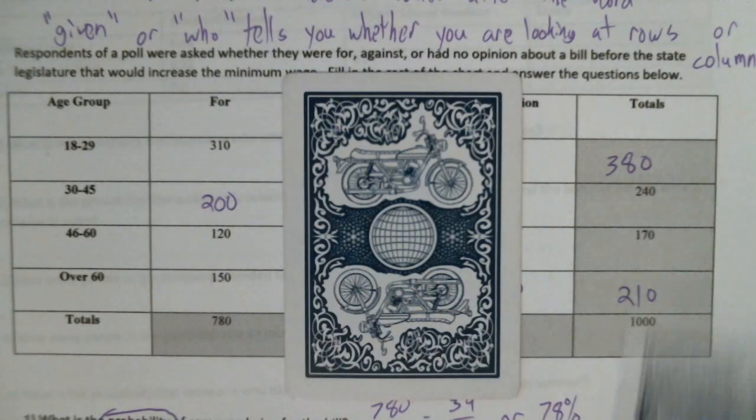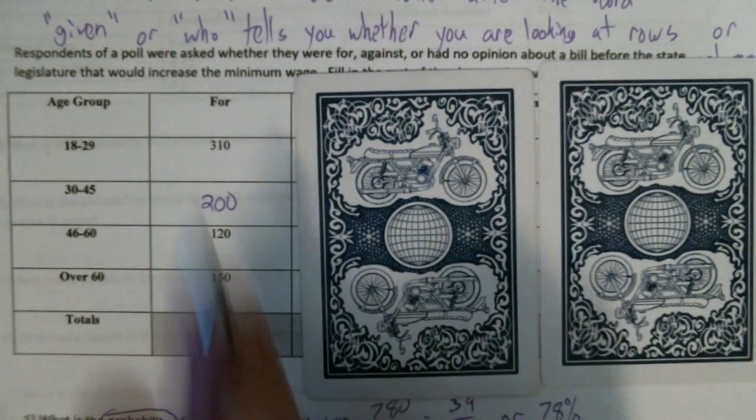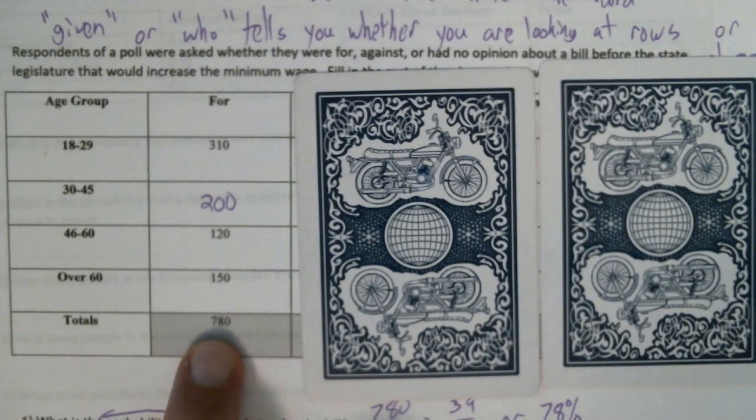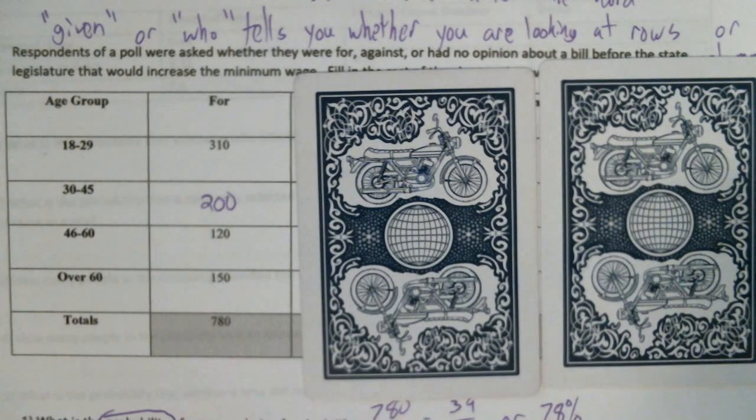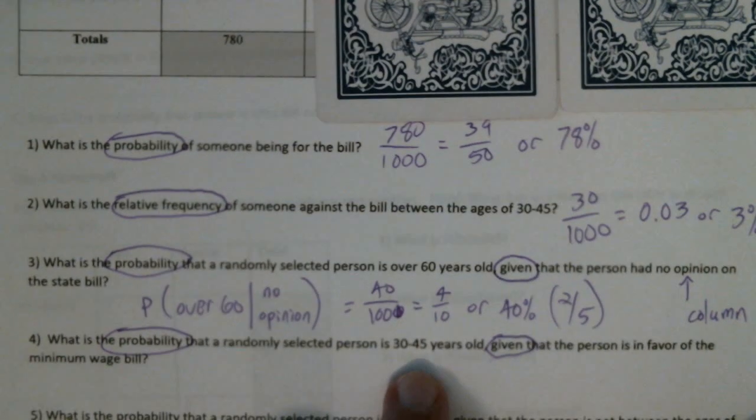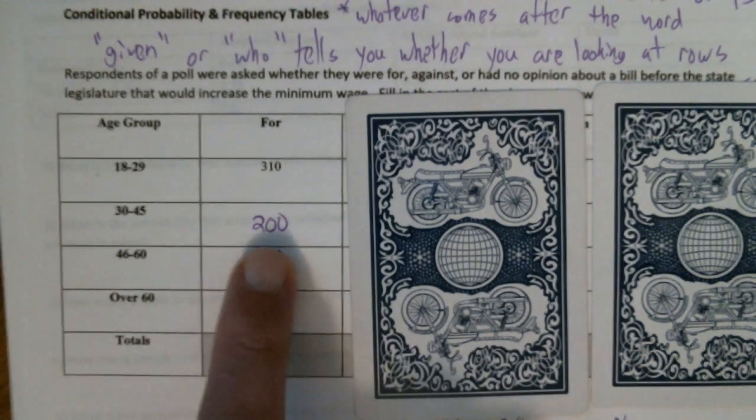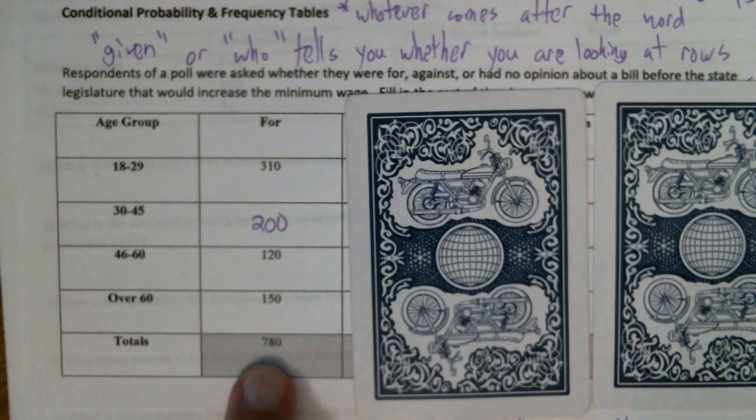So I don't care about any other columns. I'm only looking at the for column. I only care about these 780 people that were for it. Out of those 780 people, what's the probability that they are 30 to 45 years old? That's going to be these people. That's going to be 200 out of the total of 780 people that were for it.